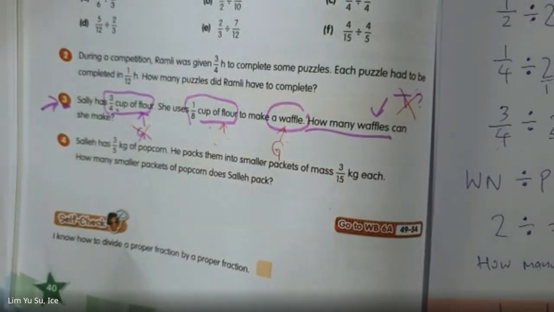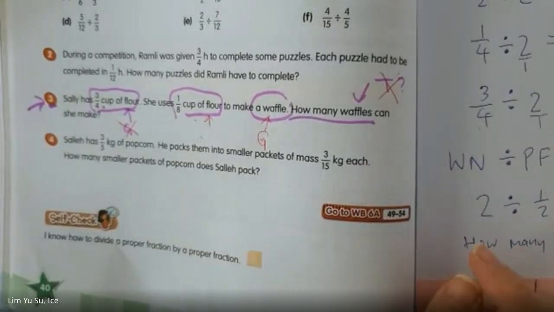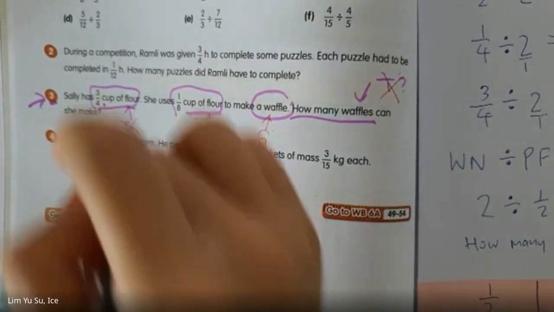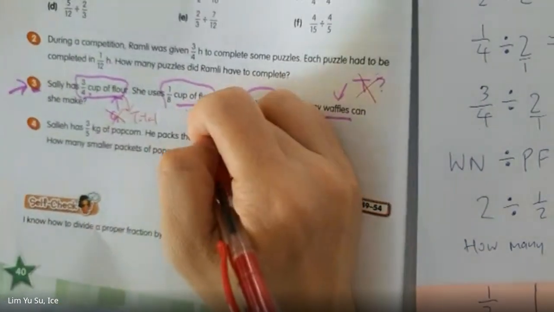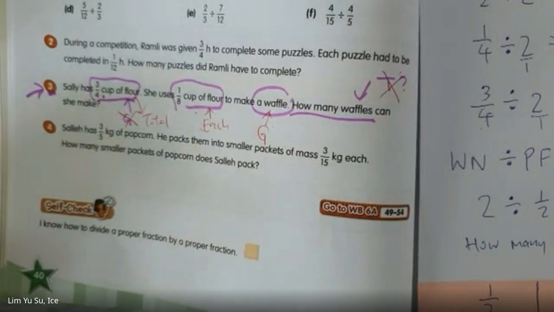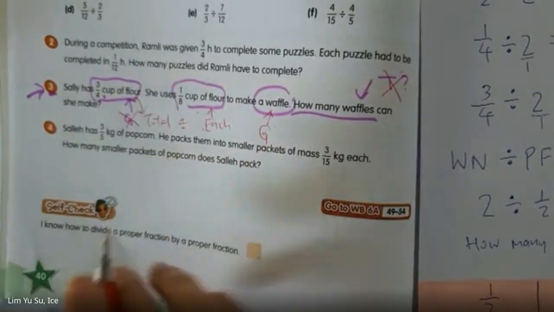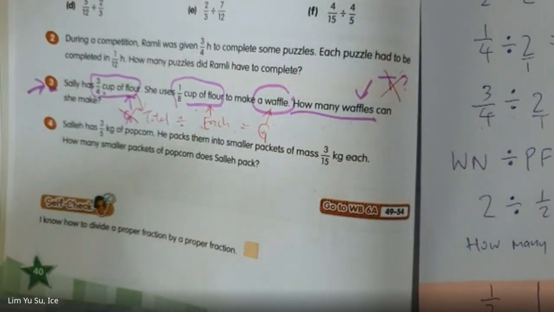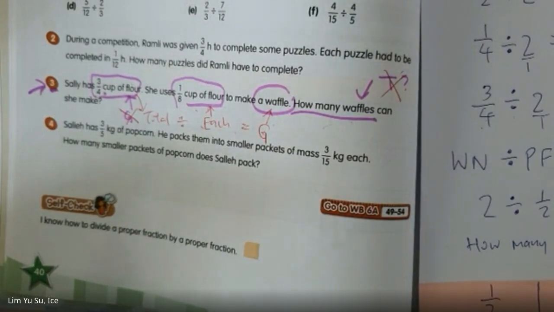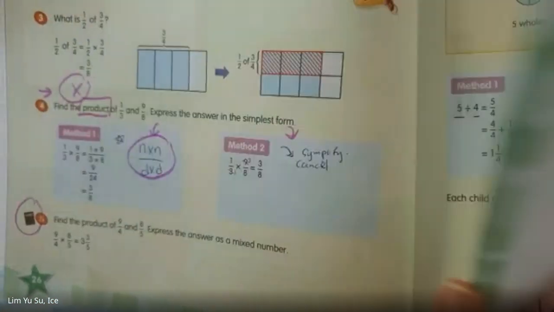The moment you have a struggle recognizing the correct GET, you're going to have a struggle in solving the question. But once you can identify, actually the flour is the total. One waffle uses this much flour. So it's actually total number of flour divided by each waffle that will give you how many waffles. Who's feeling scared already? Who's feeling okay, I can handle? Still okay. Never mind. We take some steps towards it.